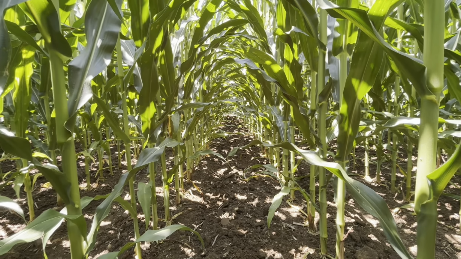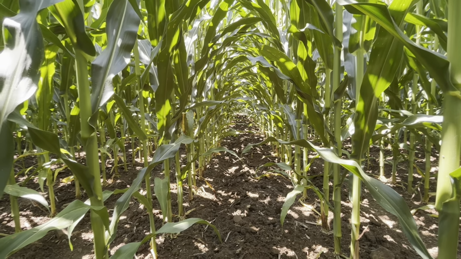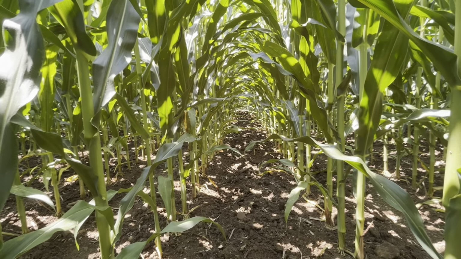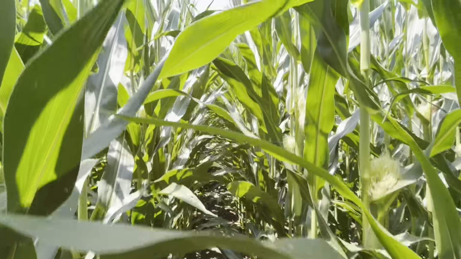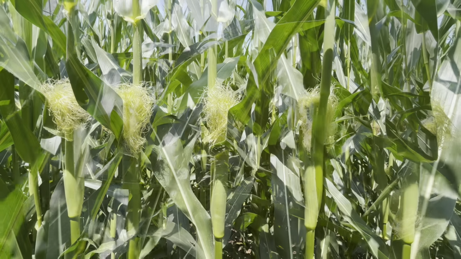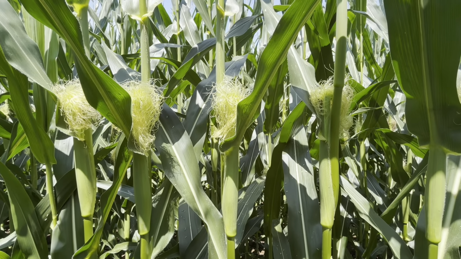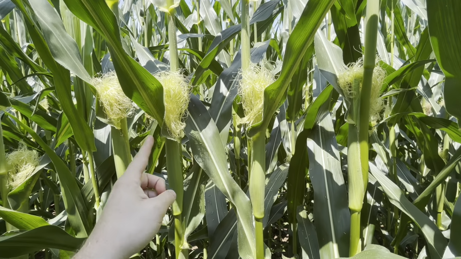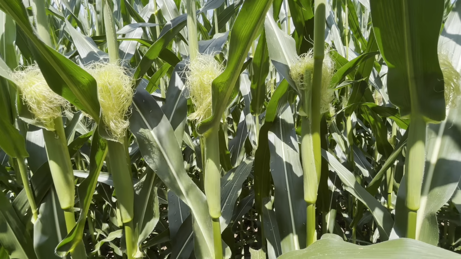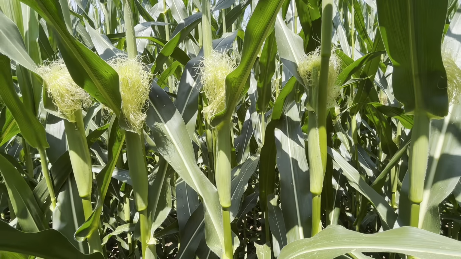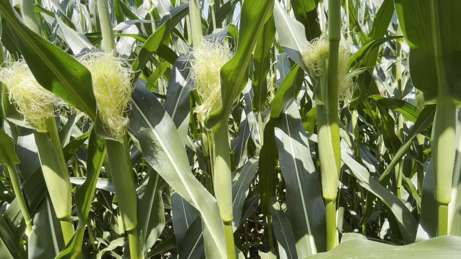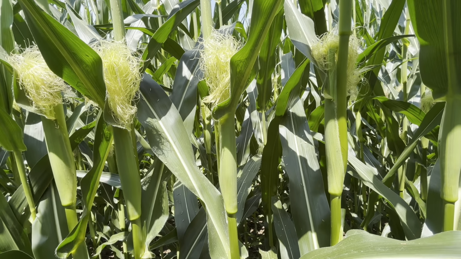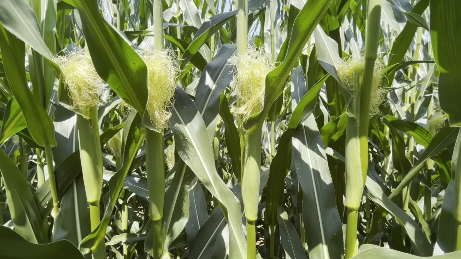However, corn can't just look good, it has to be good. It has to produce bushels. So let's take a look at the rest of the story here with the G12S75. Once again, we have that nice ear uniformity from this one to that one to that one to that one and that one. So really nice uniformity here once again. You guys have heard my song and dance about why that is so important. So let's have a look at the ears.